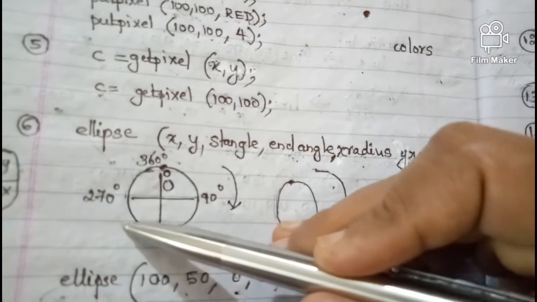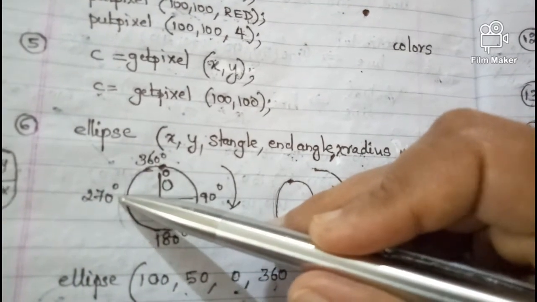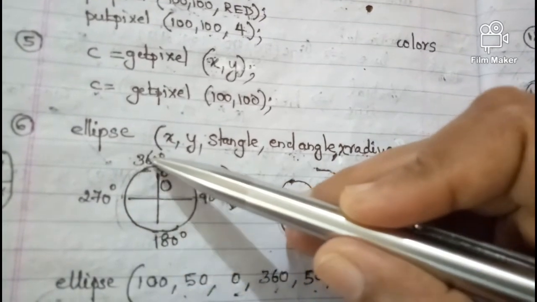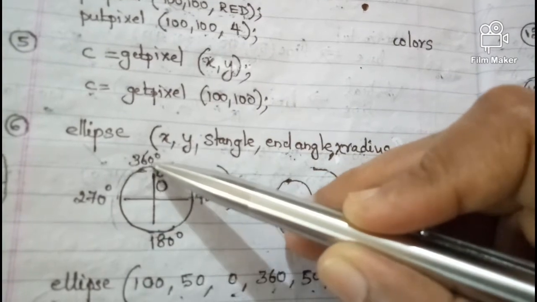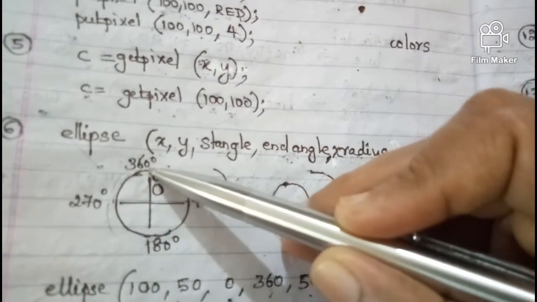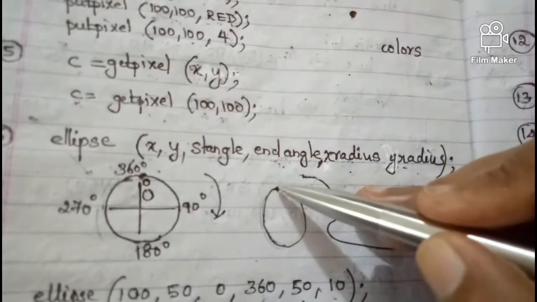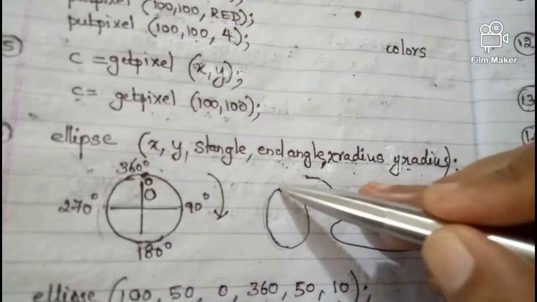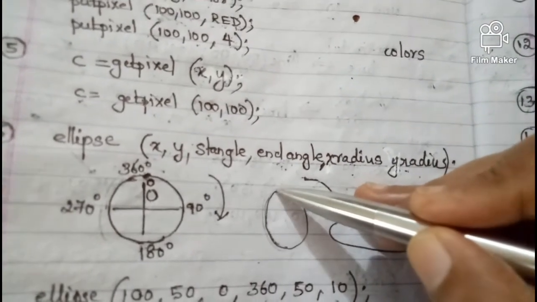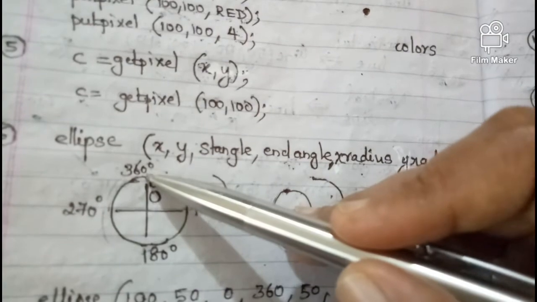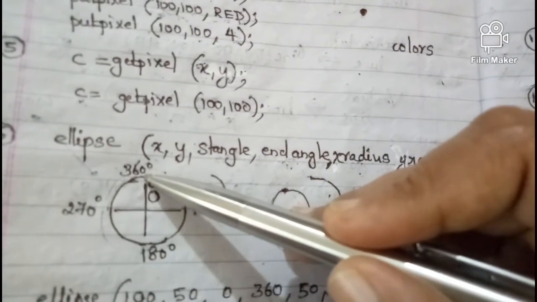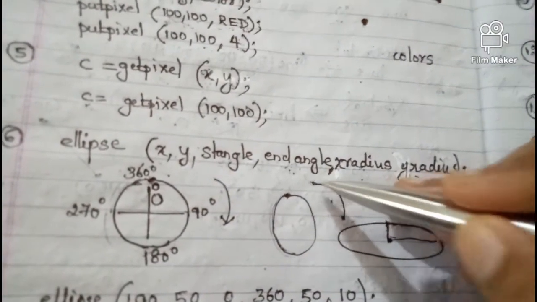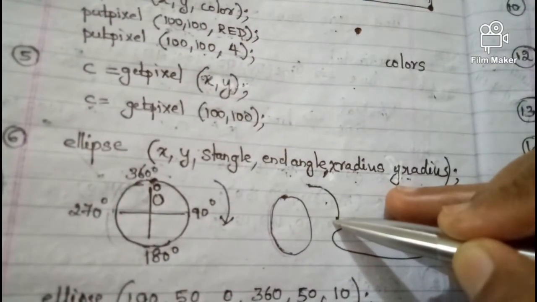From this position, if I again travel to this position, now I am at 270 degrees, and from 270 if I again move and reach the starting point, I have traveled 360 degrees now. In this way, if I want a complete ellipse, I must specify that it starts from 0 degree and ends at 360 degree, because this is the position where 0 degree begins and this is the same position which indicates 360 degree.